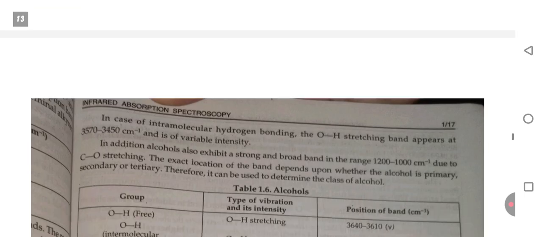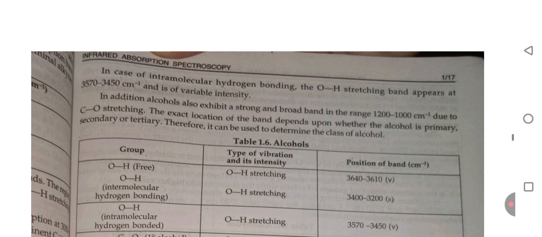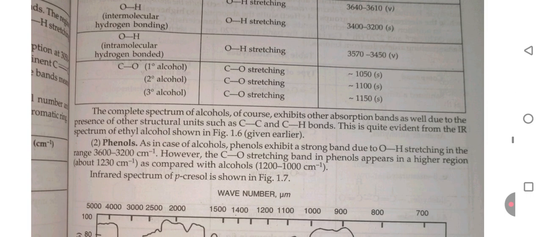In case of intramolecular hydrogen bonding, the OH stretching band appears at 3570 to 3450 cm⁻¹ and is of variable intensity. In addition, alcohols also exhibit a strong and broad band in the range 1200 to 1000 cm⁻¹ due to C-O stretching. The exact location of the band depends upon whether the alcohol is primary, secondary or tertiary. Therefore, it can be used to determine the class of alcohol.